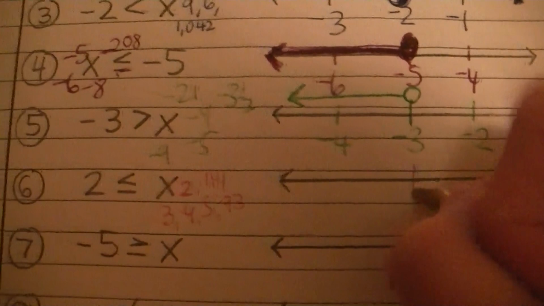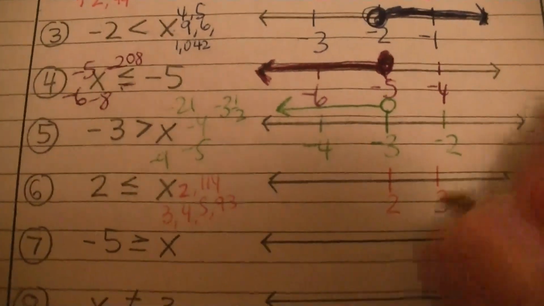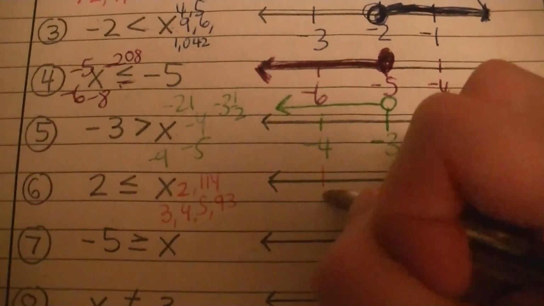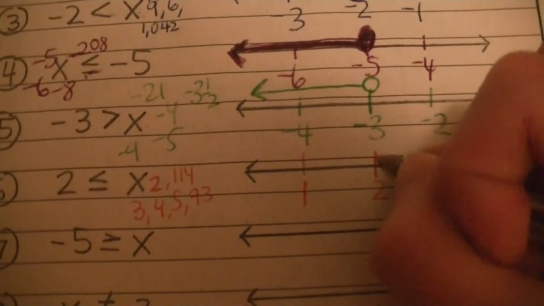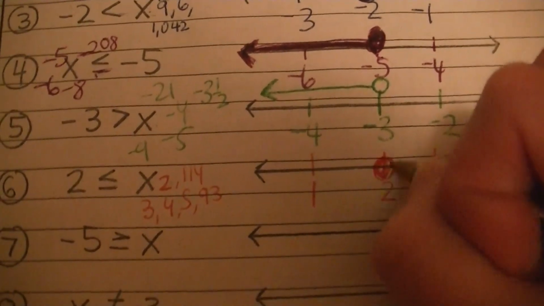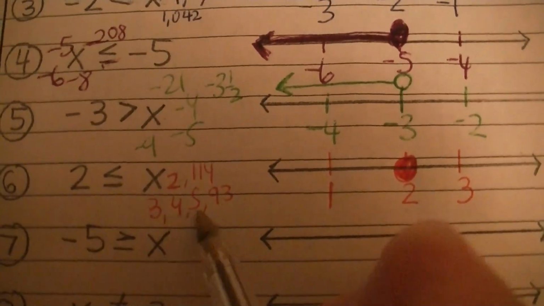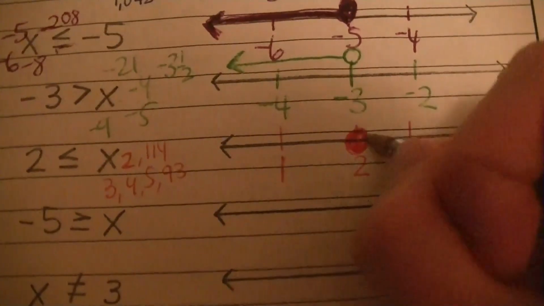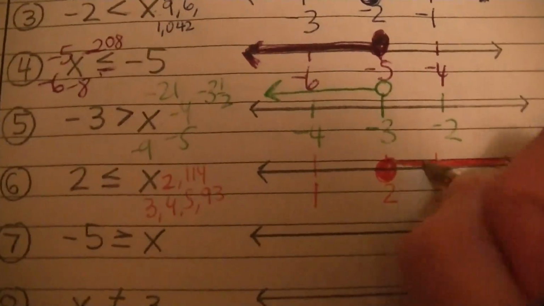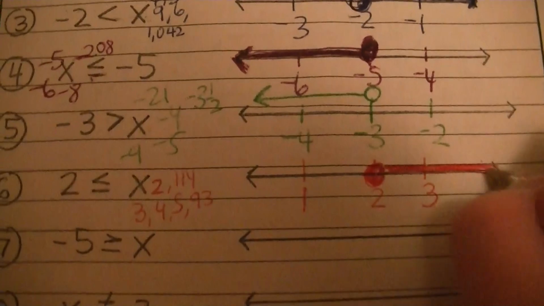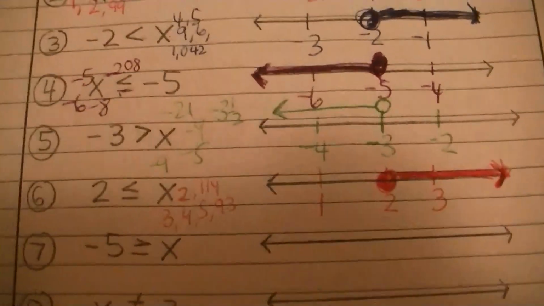Okay, let's go ahead and start the number line. Put that 2 right smack dab in the middle. Again, we can count by ones, by intervals of 1. You can count by whatever you want, just be consistent. Okay, since I see this, it could equal 2, so I'm going to do a closed circle. I'm going to do it right on top of it this time. And 114, 3, 4, 5, 93, that's all what, to the right? Okay, so the value of x is bigger than or equal to 2.